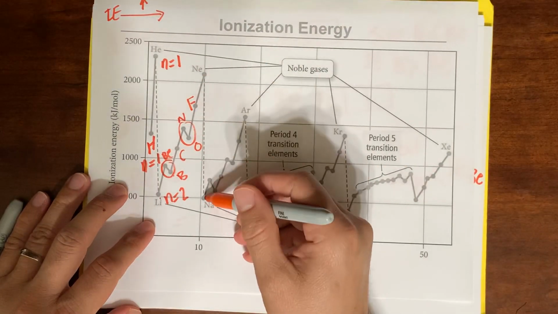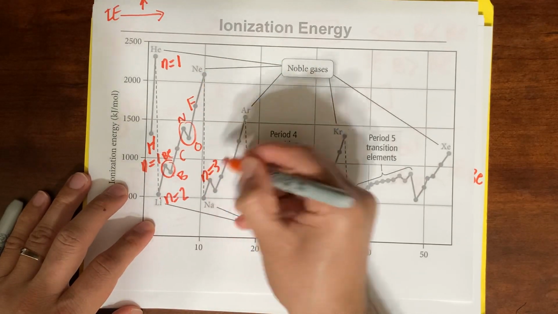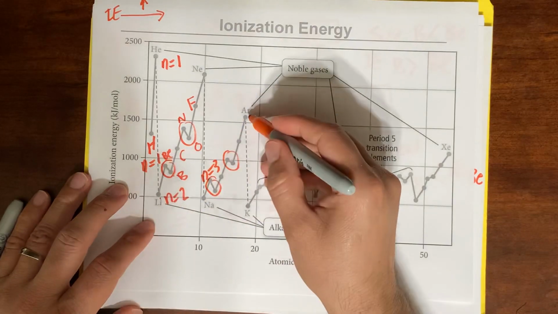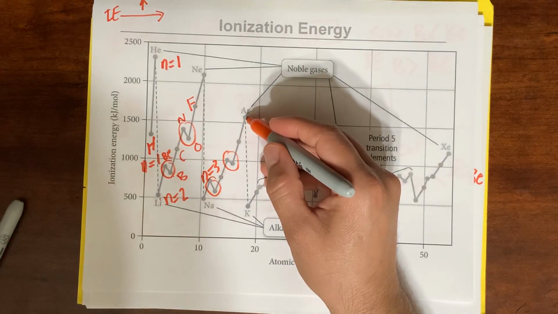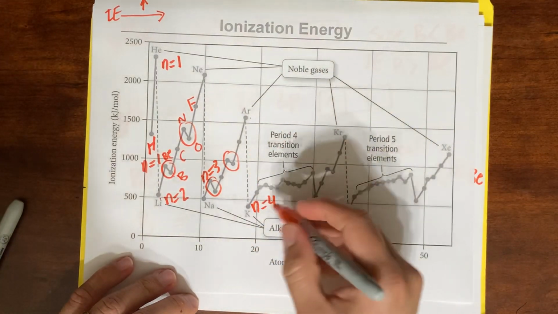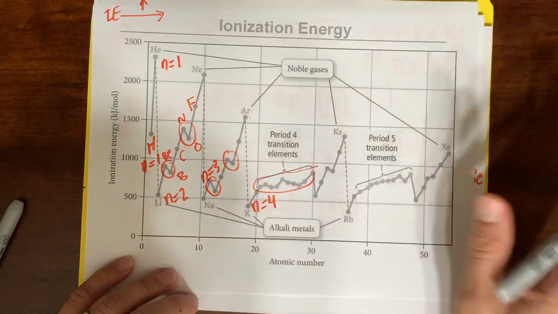Again, there is a huge drop with the ionization energy because we switch to N3 and we go up, same trend there, and we get to argon. Now N4, another drop. In this area, ionization energy is almost flat.